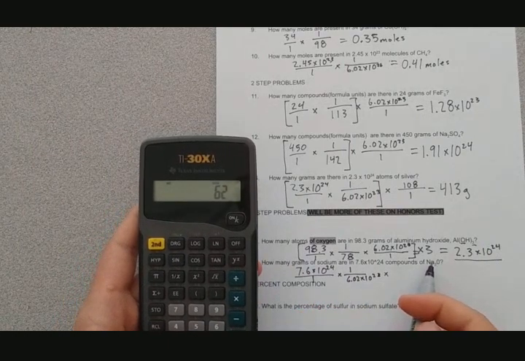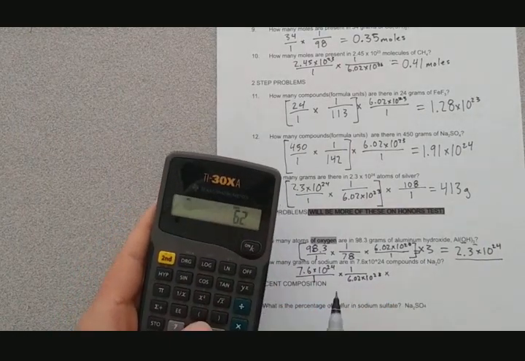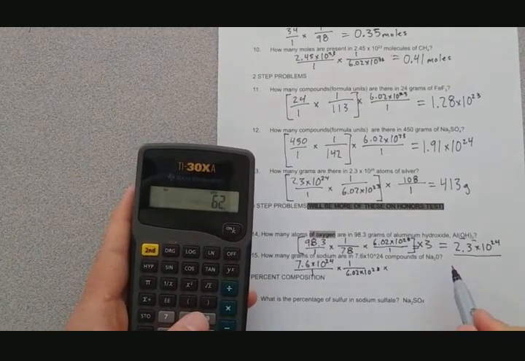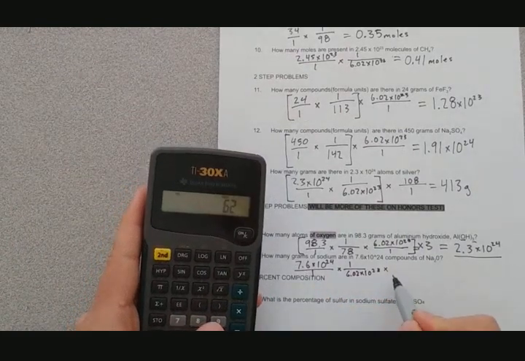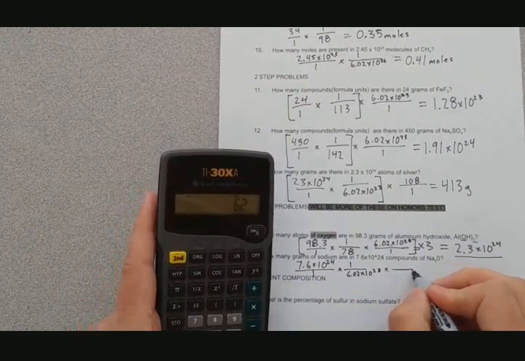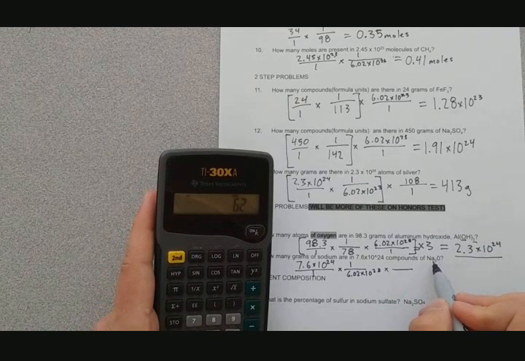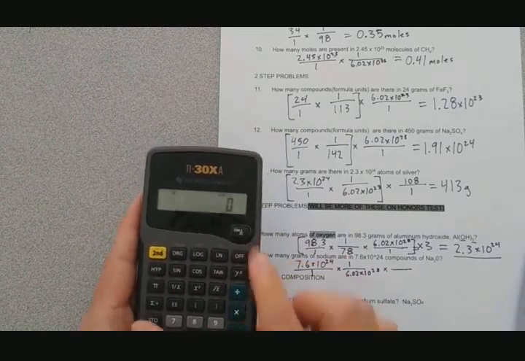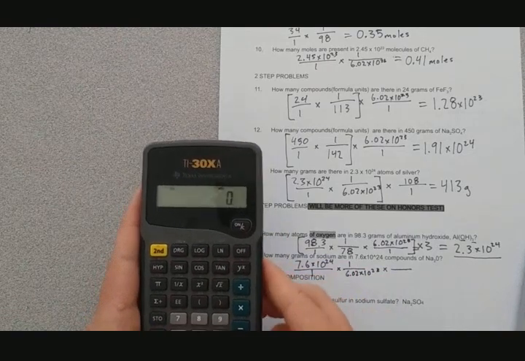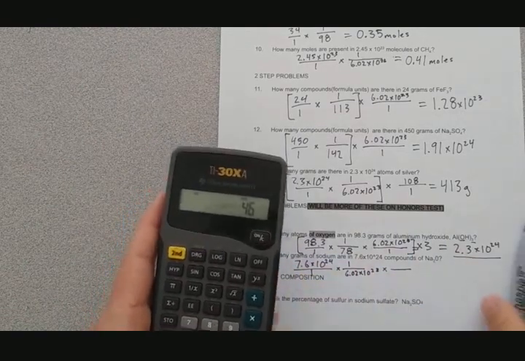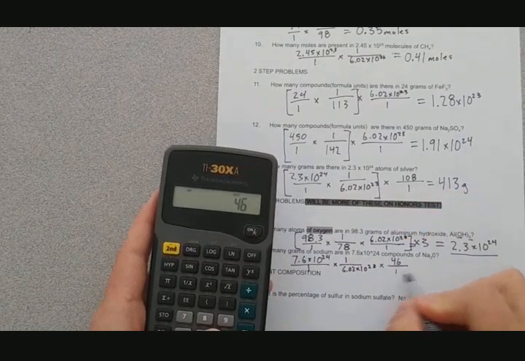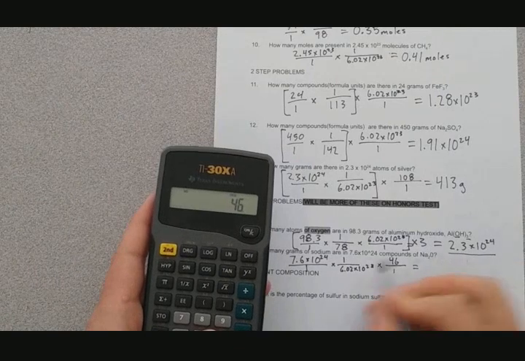If there's 62 grams in each mole of Na2O, we can do a quick shortcut and just write the total weight of the Na2 in each compound of Na2O. So we do 23 plus 23, that gives us 46. This shortcut, 46, is strictly calculating the Na2 out of this compound.